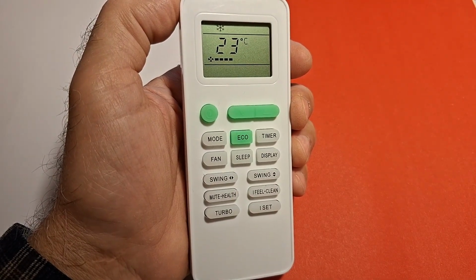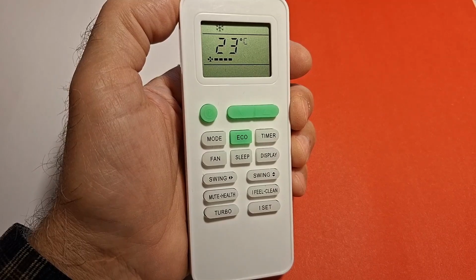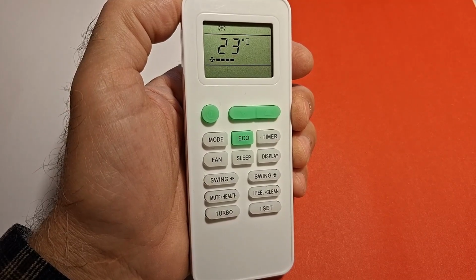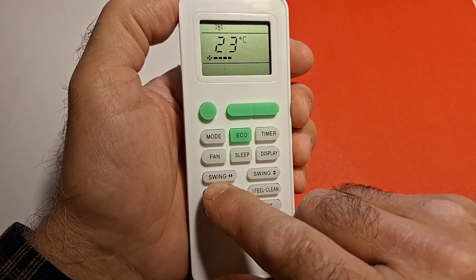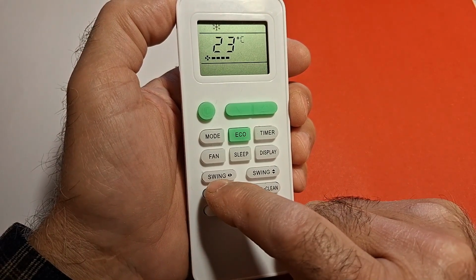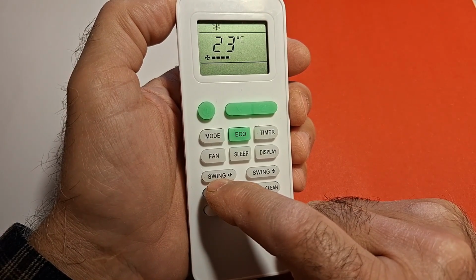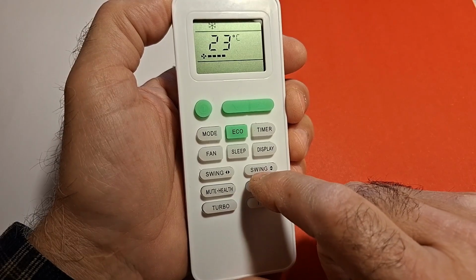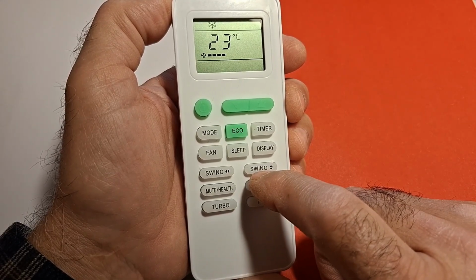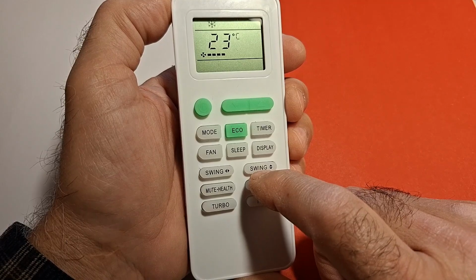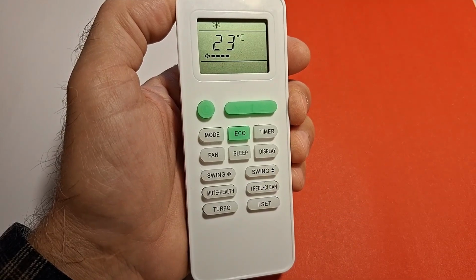Now we will explain how to use the other buttons on the remote control. The unit has two swing buttons. This button moves the vertical levers from left to right, and this other one moves the horizontal levers up and down or stops them in the desired position.